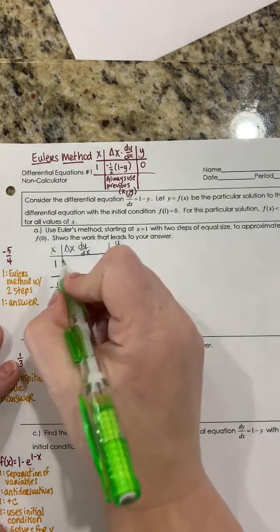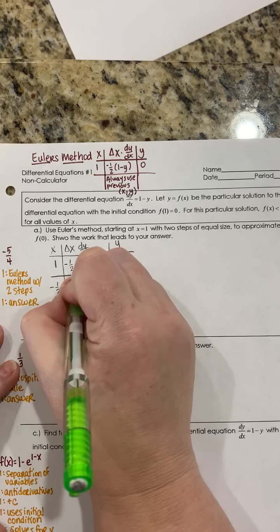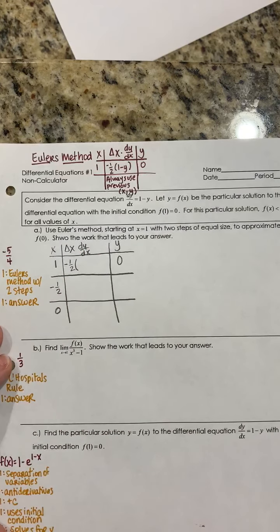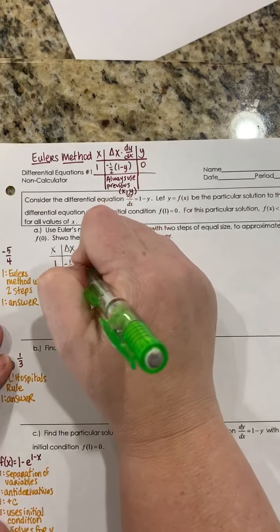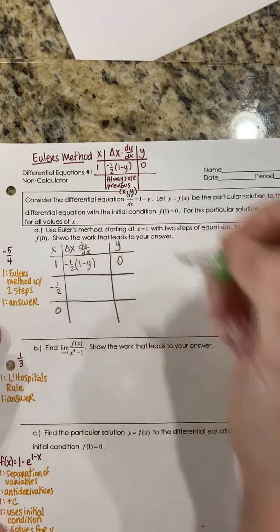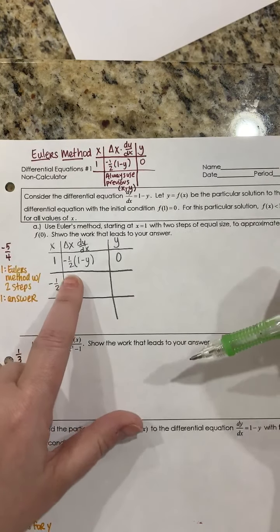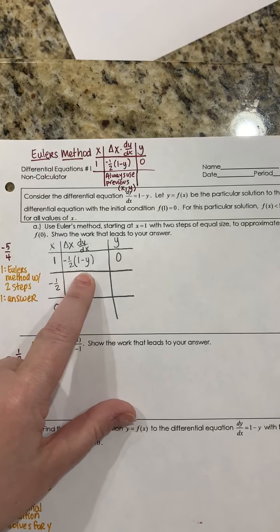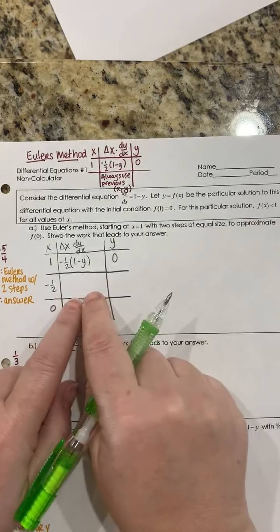So in this problem, our change in x is negative 1/2 every time. And in this problem, our derivative is 1 minus y. So this has our initial condition, our particular change in x for this problem, and our particular derivative for this problem.